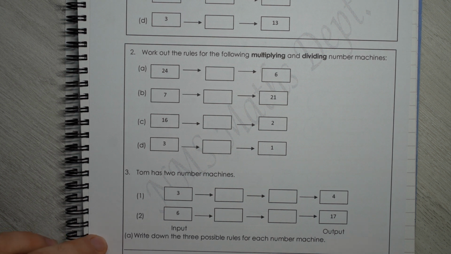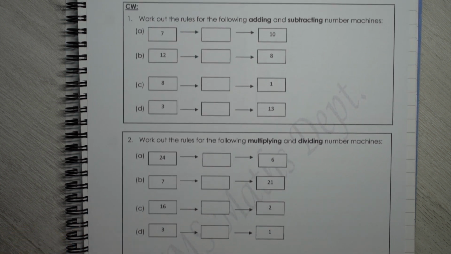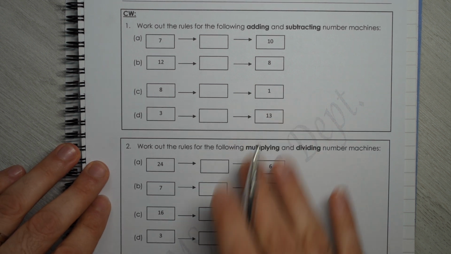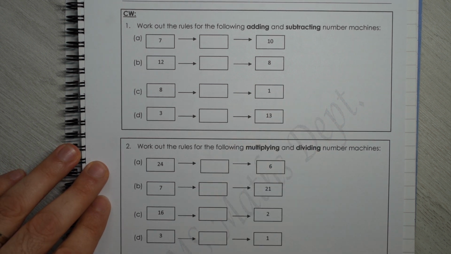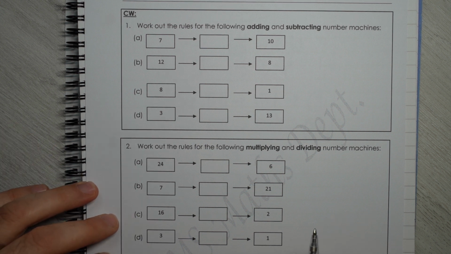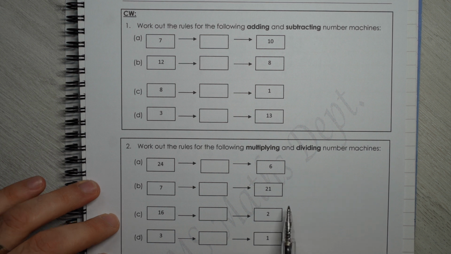Now on page 11, you have these exercises. So I'm going to explain them, so that I will leave it up to you to work them out, and then I will send you the answers in the next lesson as well.